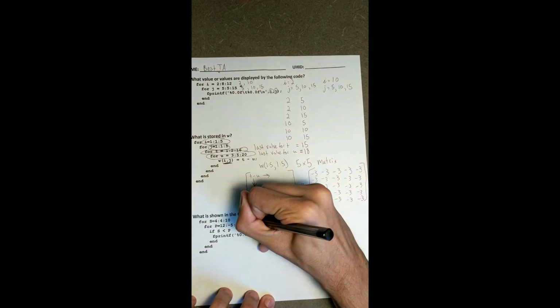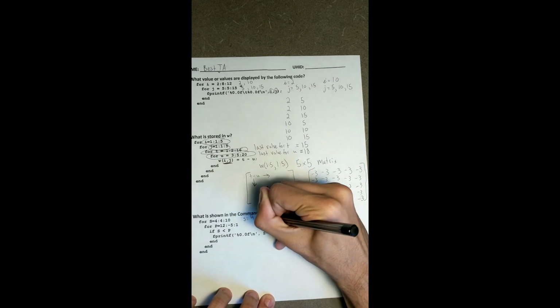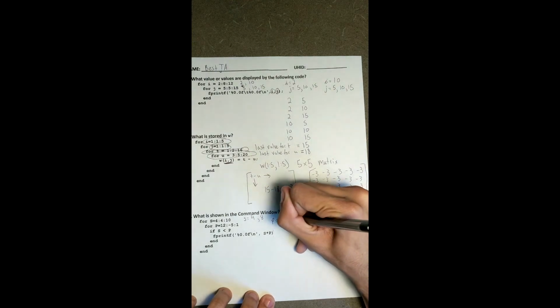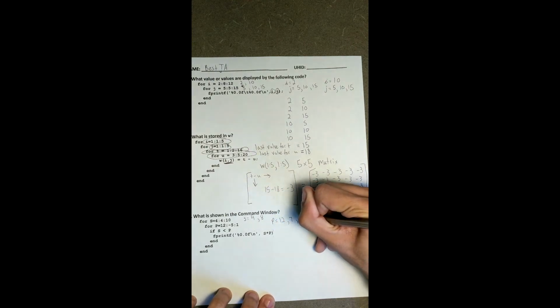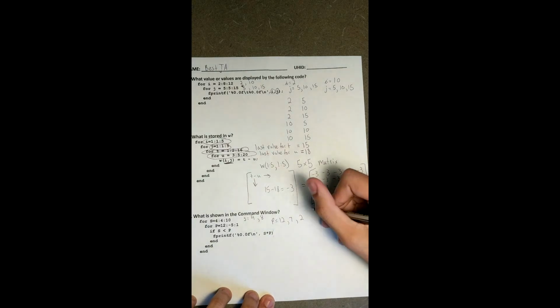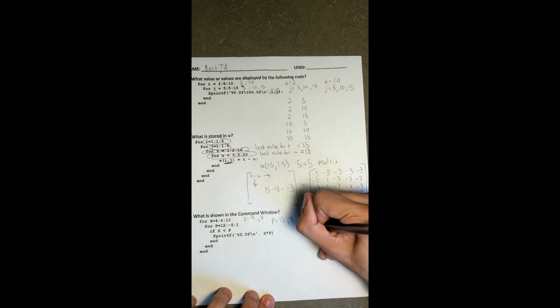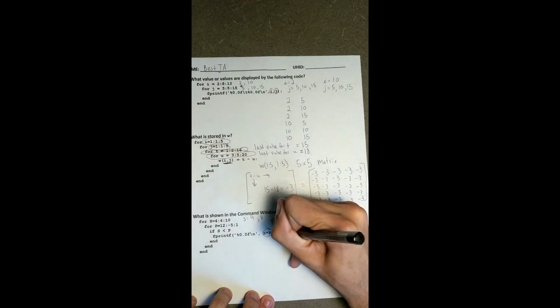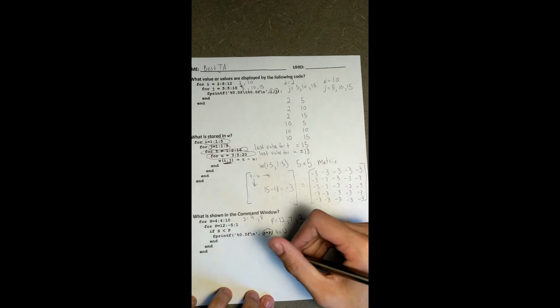For the next problem, we have s equals 4 and then s equals 8. And we have p equals 12, then 7, then 2. So the first time it runs, we're going to be checking 4 less than 12. And we see that we are multiplying the two s and p values that we are checking. So we multiply 4 times 12, and our output is going to be 48.